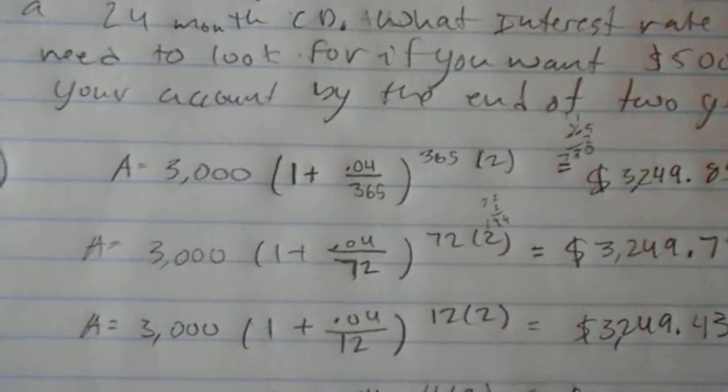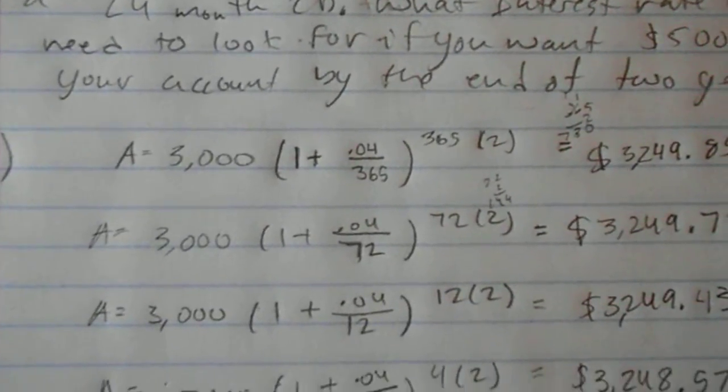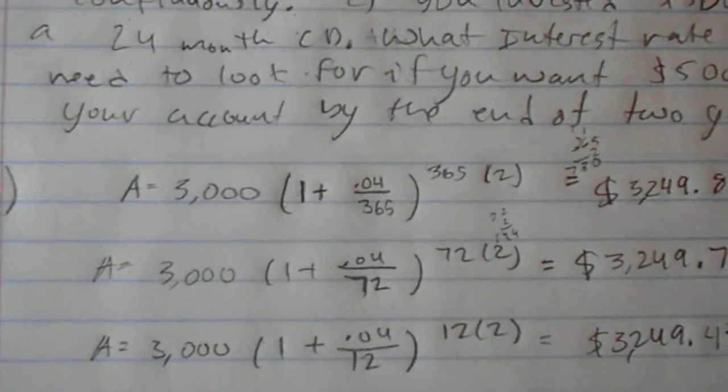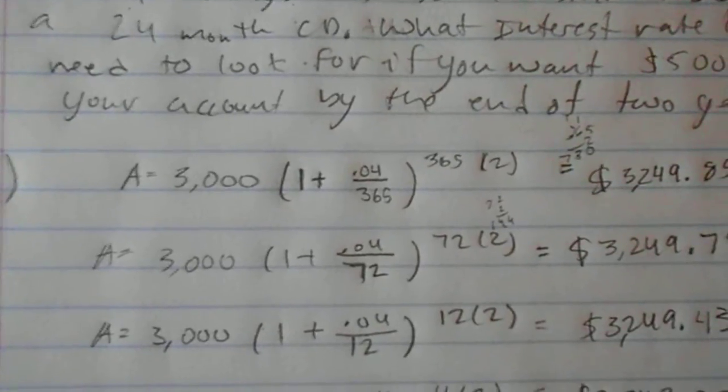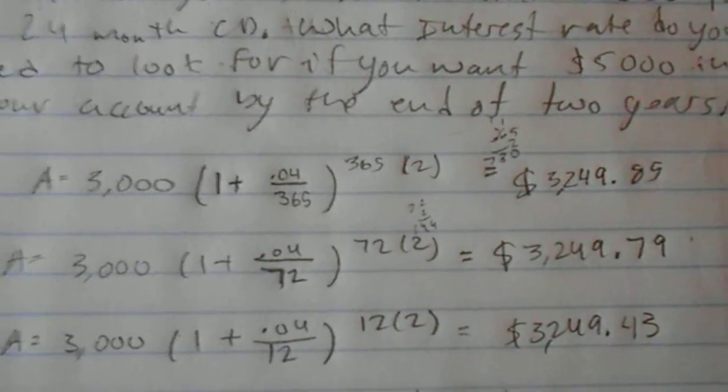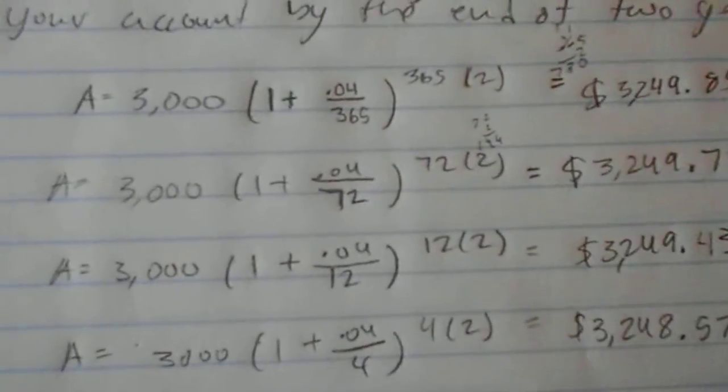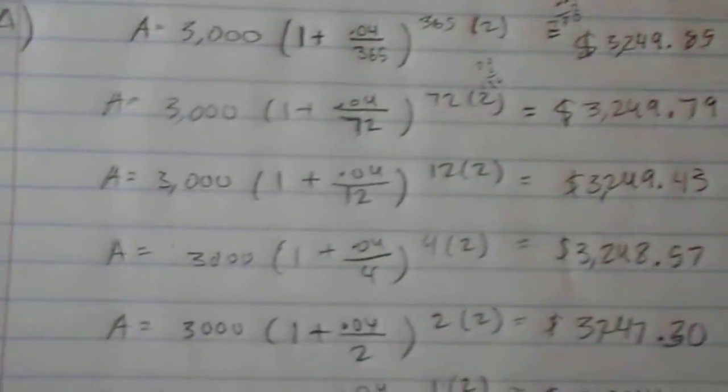For the monthly, again the same thing, 3,000 times 1 plus the rate over, since it's monthly, 12, to the power of 12 times 2, since that's 2 years, and we get 3,249.43.